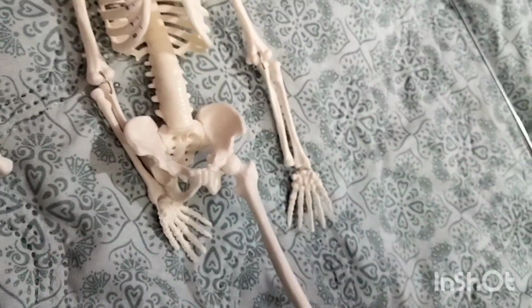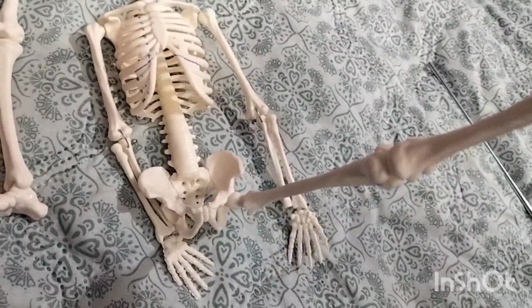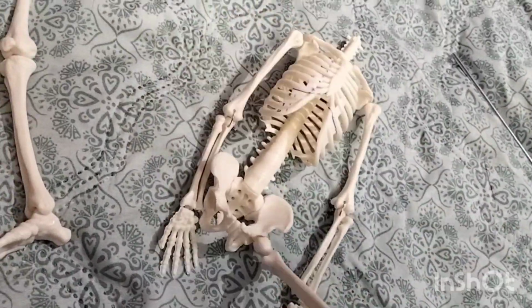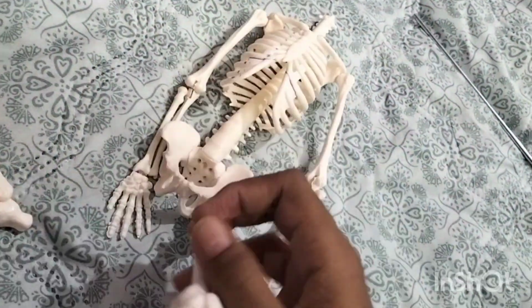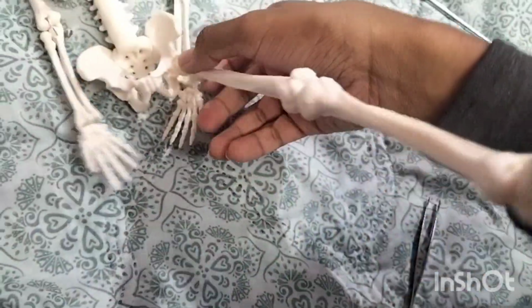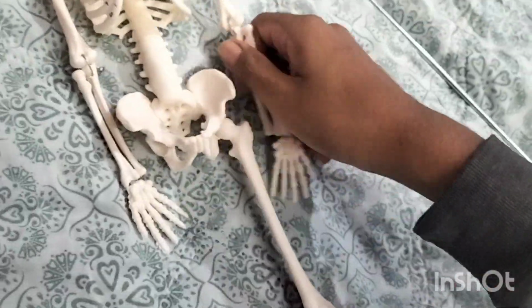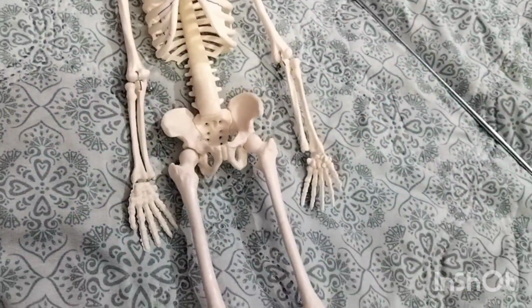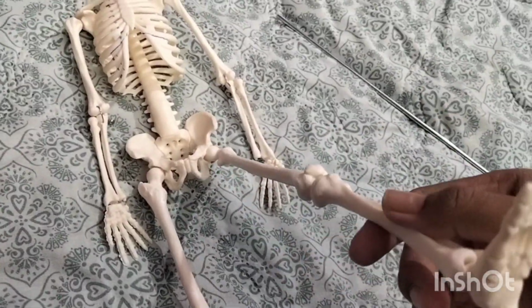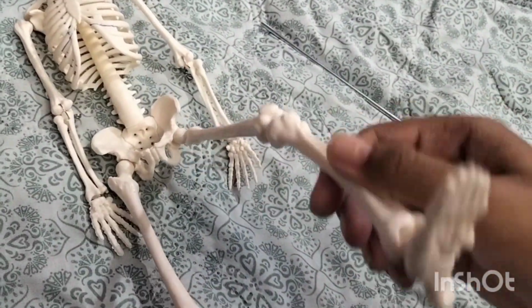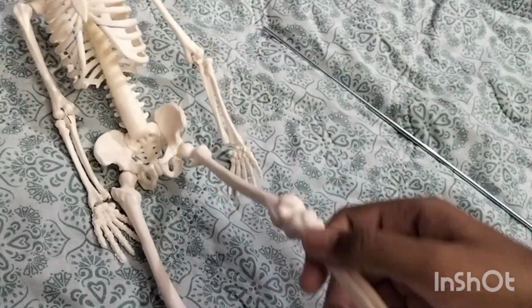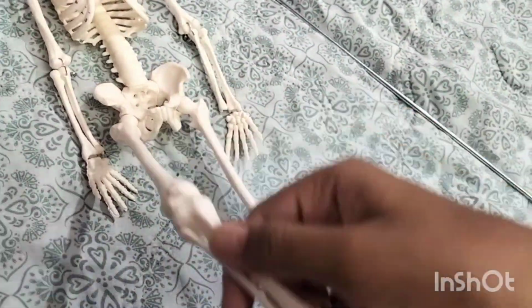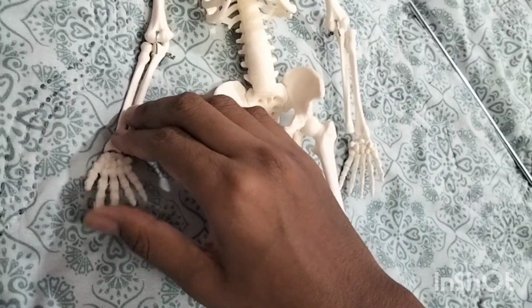It is a ball and socket joint. As you can see, this is the ball and socket joint. And now you got here another bone. This is also a joint. This one also gets folded, just like this. The same for the hand.